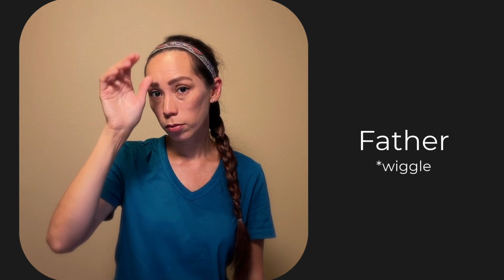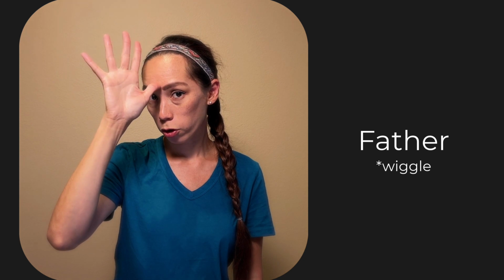Next, we'll do father, mother, and children. So father, you can do the A5 and kind of wiggle it, or you can tap, means dad. And then there's mother, which is more formalized. So you can kind of wiggle your fingers for mother, or you can sign mom with your 5 hand shape. And then children. Children is just like you're tapping on the top of children's heads. And then with kids, the other sign for children you can sign is this way, kids.